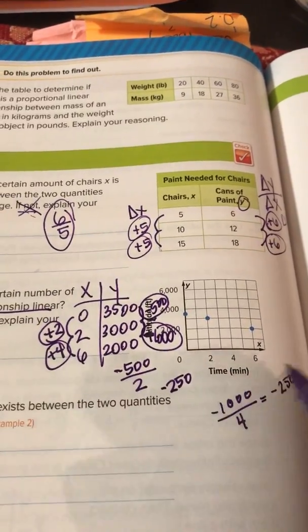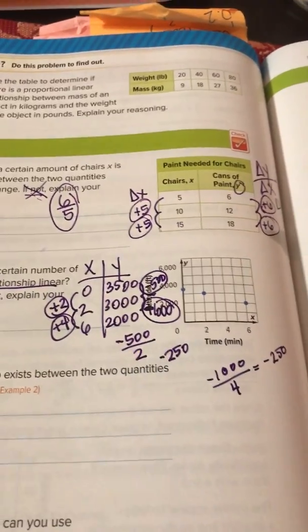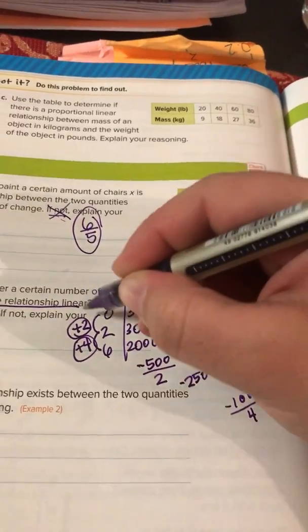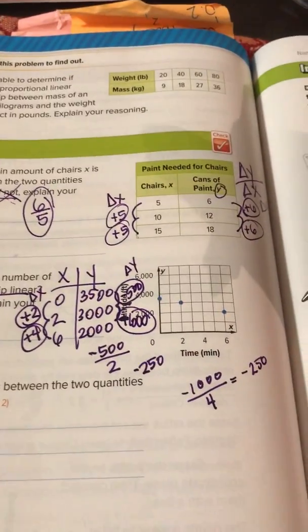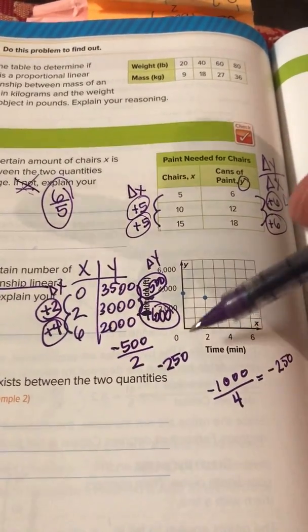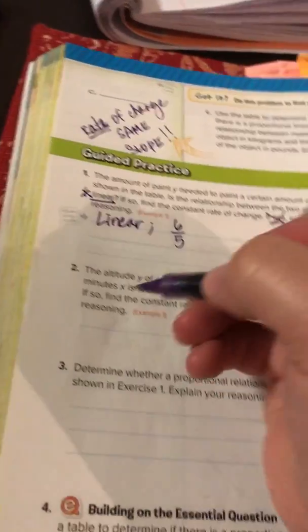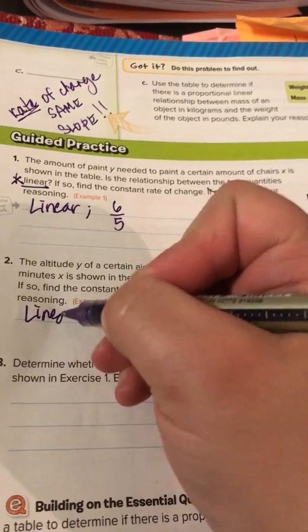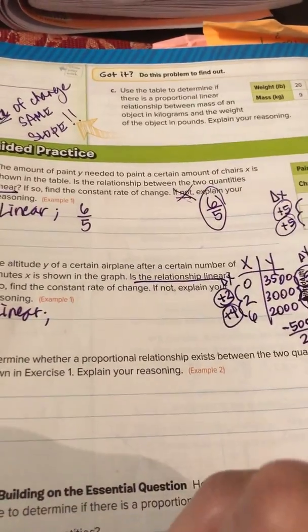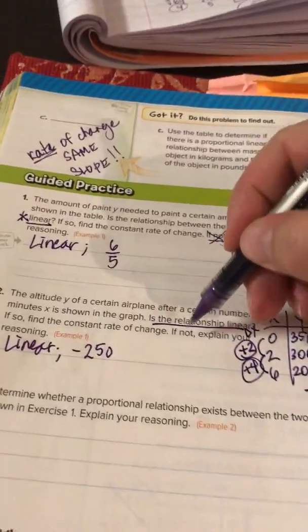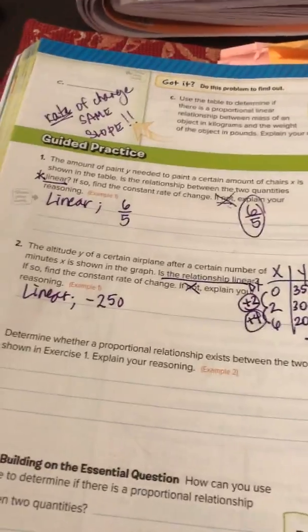So because both of these are the same, all of my rates of change, change in y divided by change in x, are the same. My slope or my constant rate of change is this negative 250, and it is linear. So I would put linear, and my rate of change is negative 250. Okay, and then again, I don't have to look at this if not because it is.